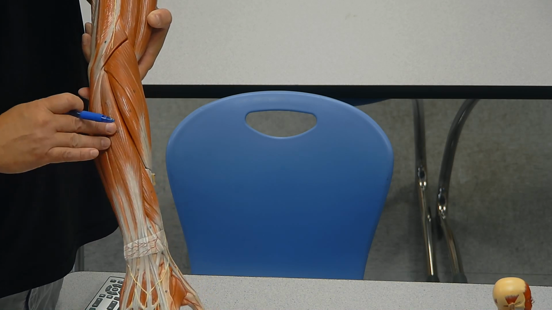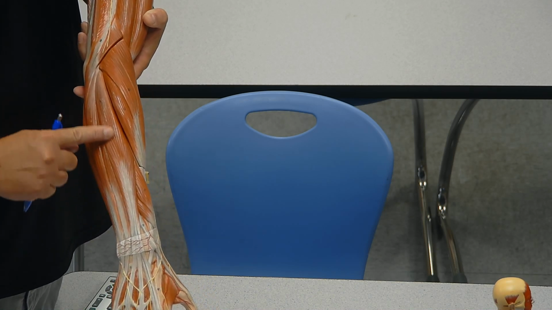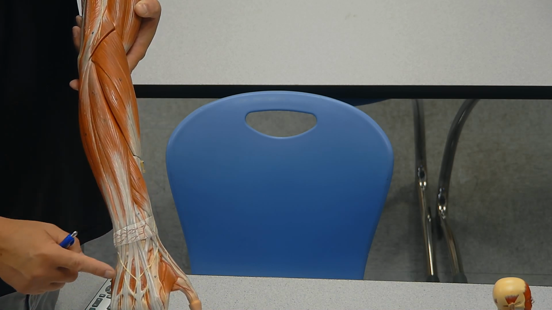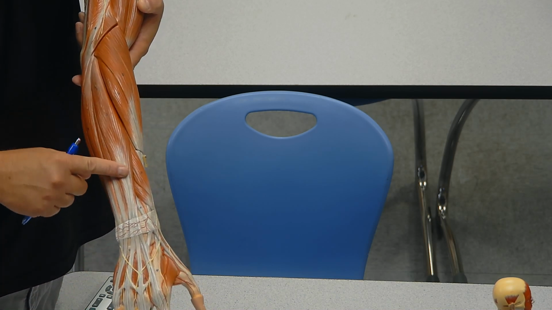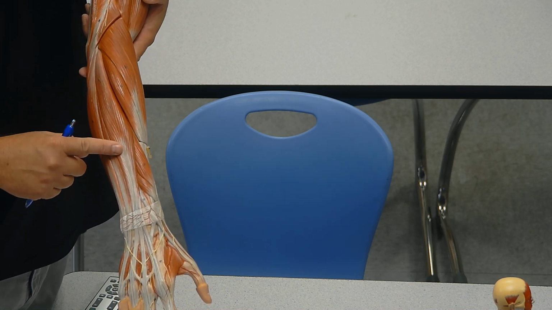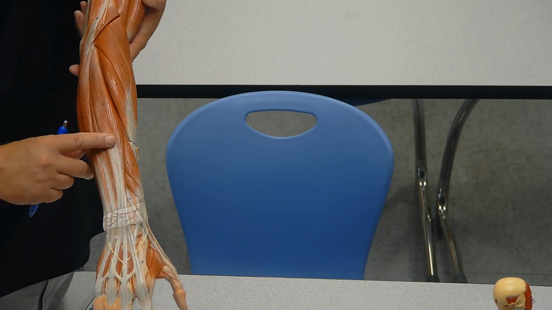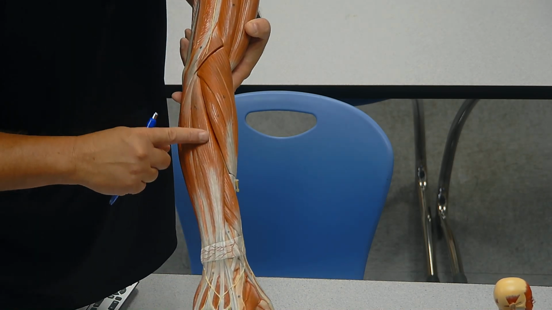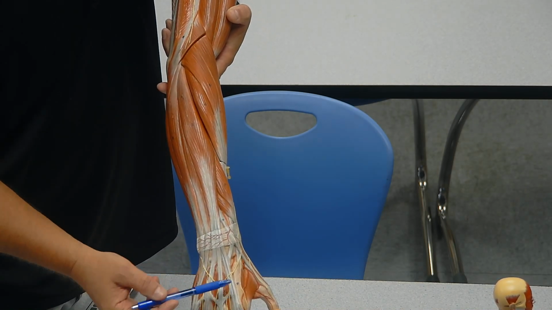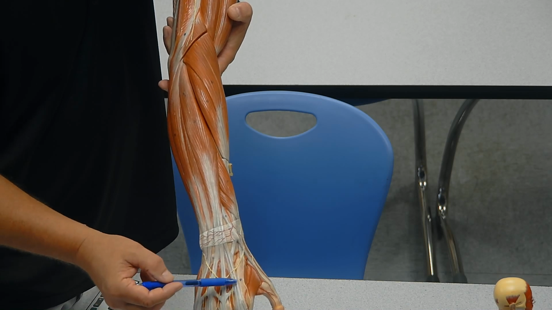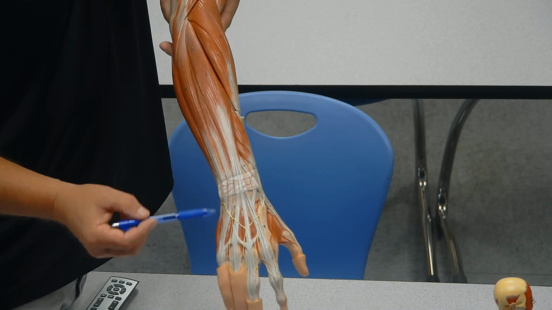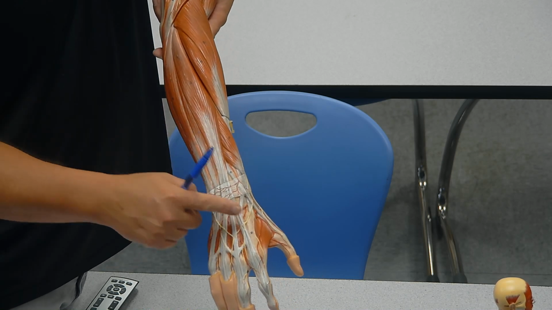This muscle here is basically the same muscle right here. If you follow that down, again, look at the tendons. That's going to be your extensor digitorum. It's not a superficialis, it's just simply extensor digitorum. So this muscle right here, and again, look at all the tendons. There's digit 2, 3, 4, and 5. That's going to extend digits 2 through 5.